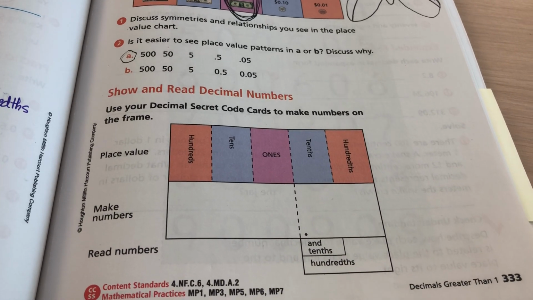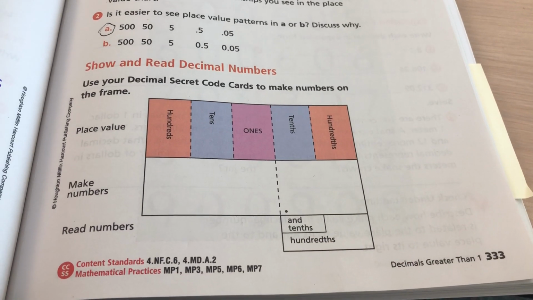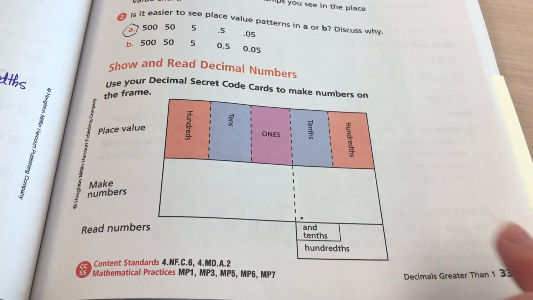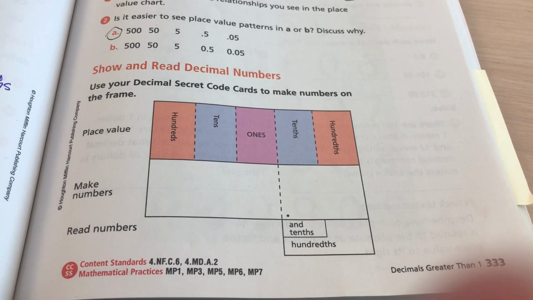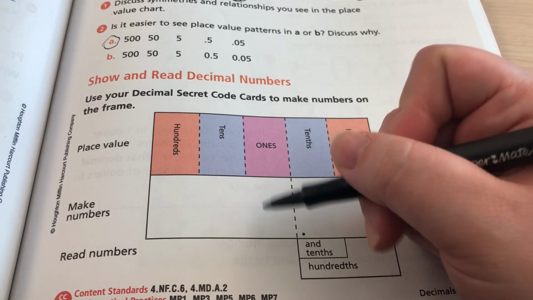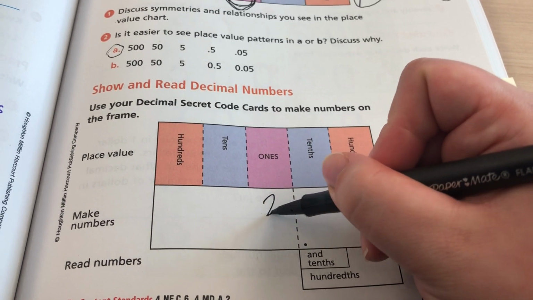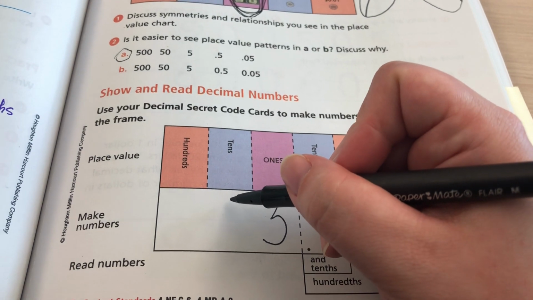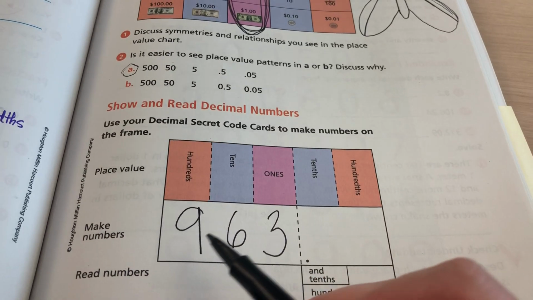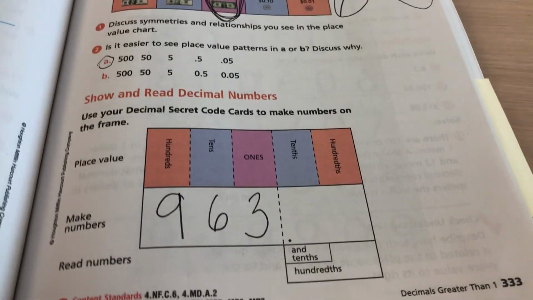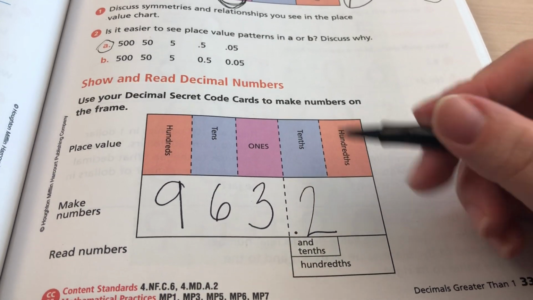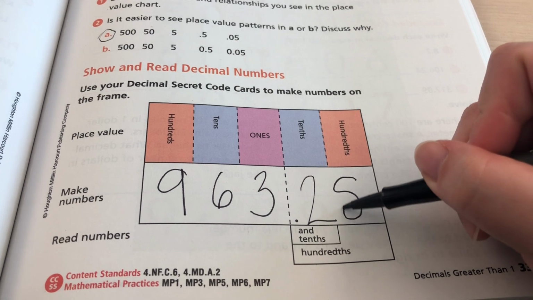All right, show and read decimal numbers. Use your decimal secret code cards. So you know those cards that you have over here? You can use those to fill these in, or you could just write the numbers down. So let's say I'm creating a number with a 1. In my ones place, I'm going to do 3. In my tens place, I'll do like 6. And in my hundreds, I can have like 9. So I have 963. And now I'm going to do tenths and hundredths. Let's see, I might have like 2 tenths and 8 hundredths.